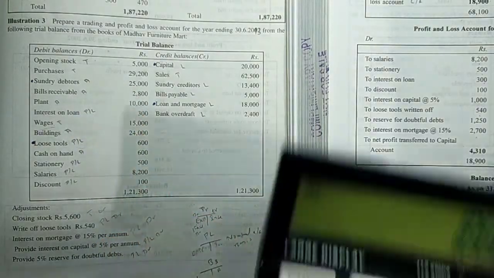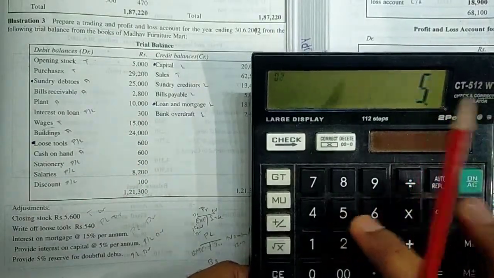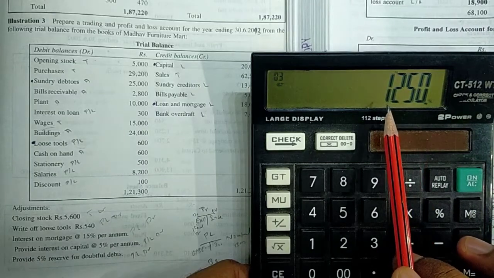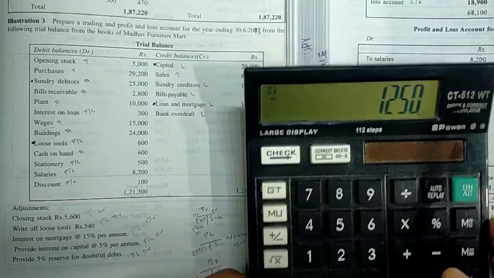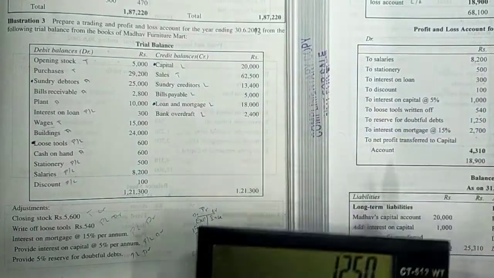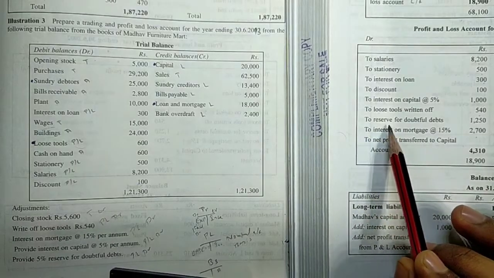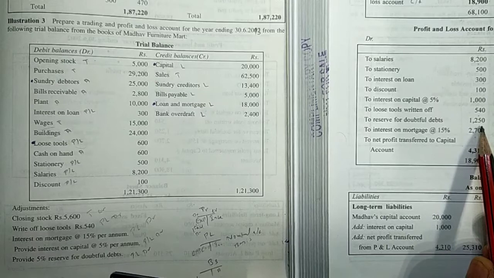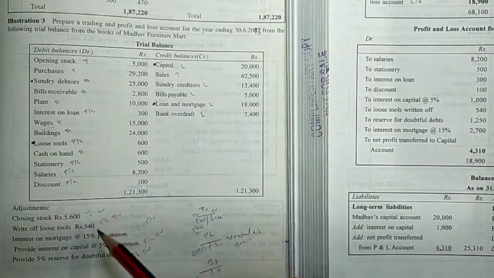Okay, sundry debtors is 25,000. So 25,000 into 5% comes to 1,250 rupees. This is written as reserve for doubtful debts, RDD, that is 1,250 rupees. We don't have any other entry to be mentioned.